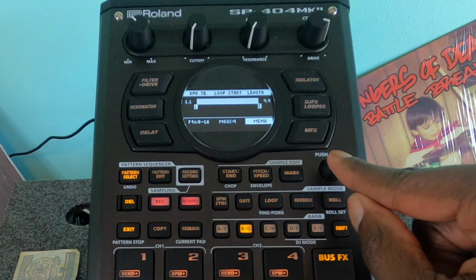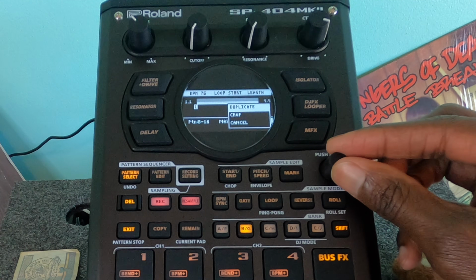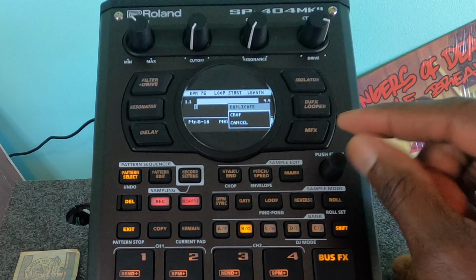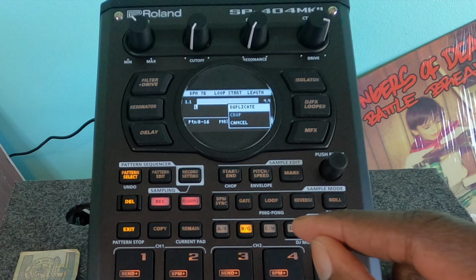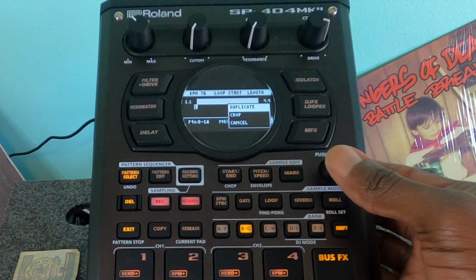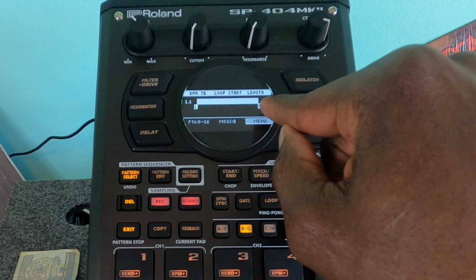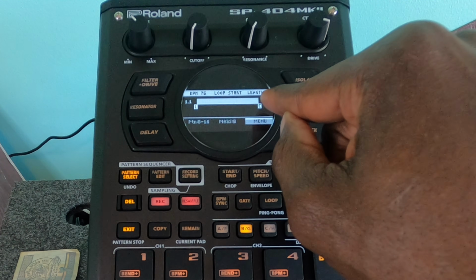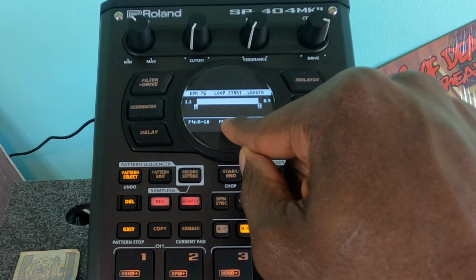If I push the enter button, then the menu pops up. You have duplicate, crop, and cancel. All you have to do is hit the duplicate and it will double the length of the pattern. So if I hit duplicate, you see now it has gone from 4x4 to 8x4. Even down at the bottom, the measures was 4, it's 8.